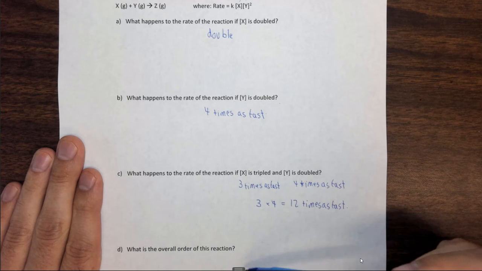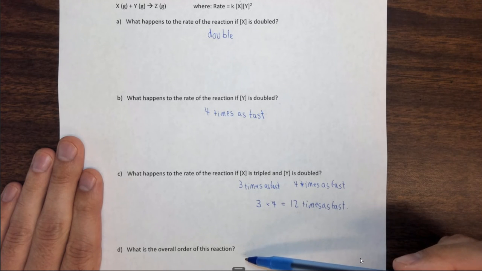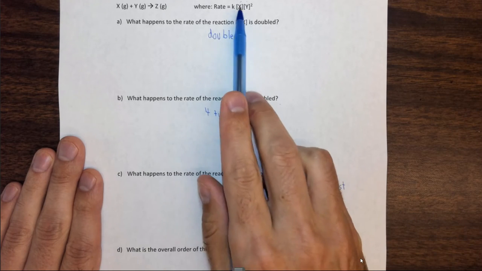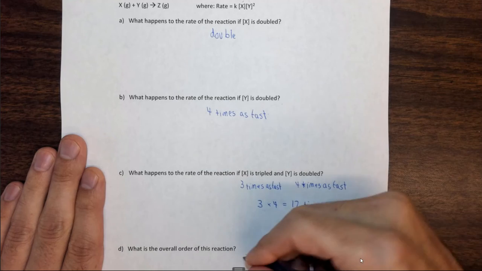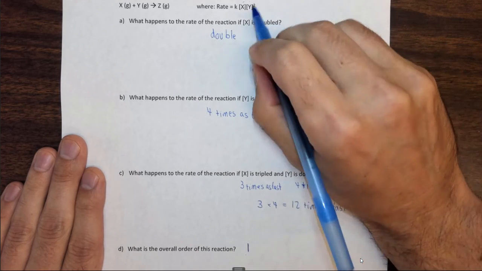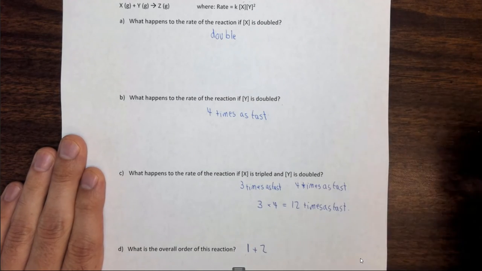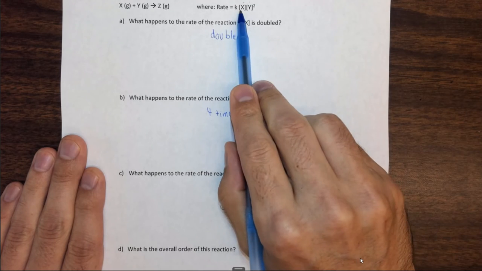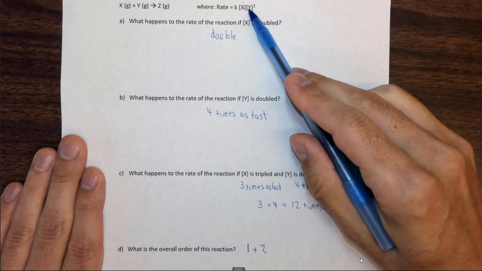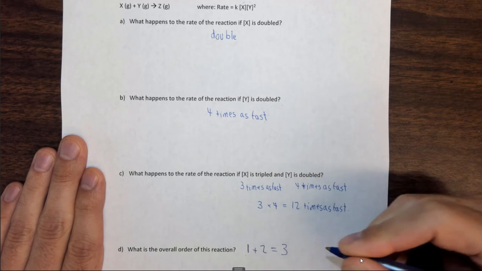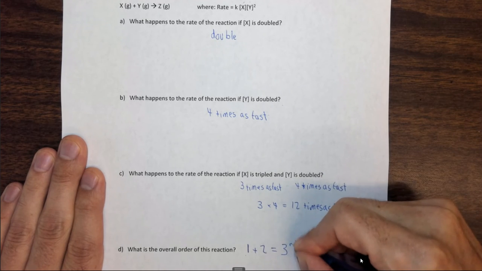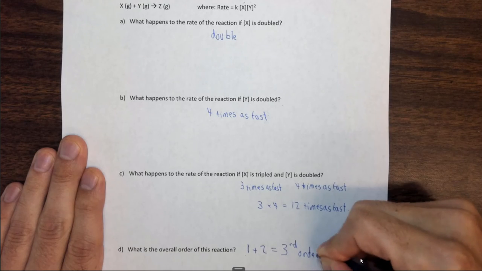Finally, it says, what is the overall order of the reaction? In order to find the overall order of the reaction, we just find the individual orders and add them together. So, in this case, it's first order with respect to x and second order with respect to y. So it's 1 plus 2, or overall, this is a third order reaction.